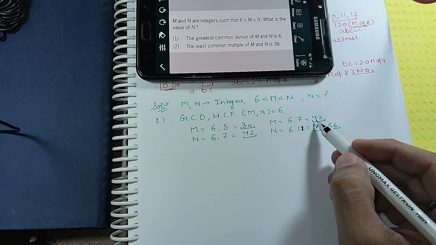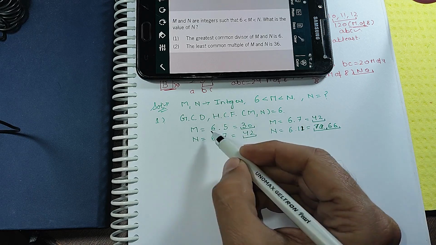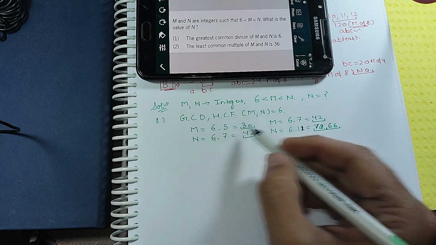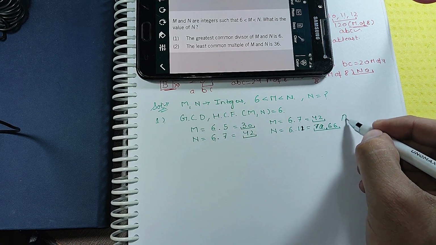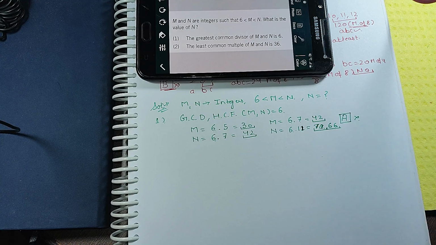So now M is less than N and the value of N is 66, but here it is 42, keeping the HCF to be 6. That's why we have chosen it to be primes. So we can say that statement A is not sufficient to answer my question because we are getting different values keeping the GCD same. Now moving to statement 2.